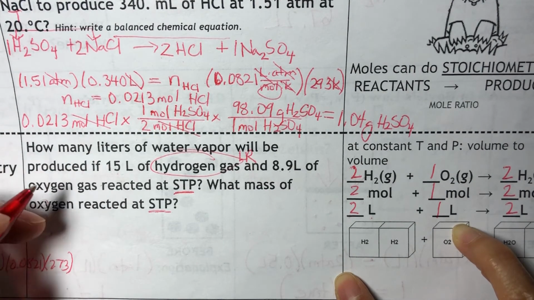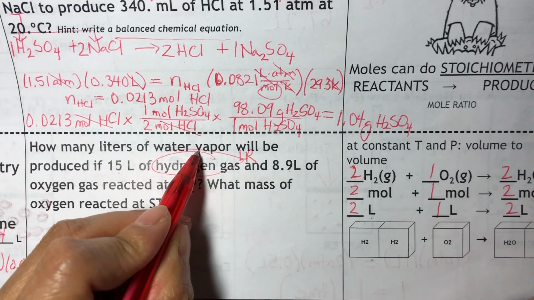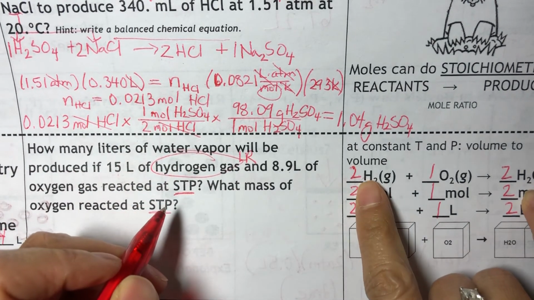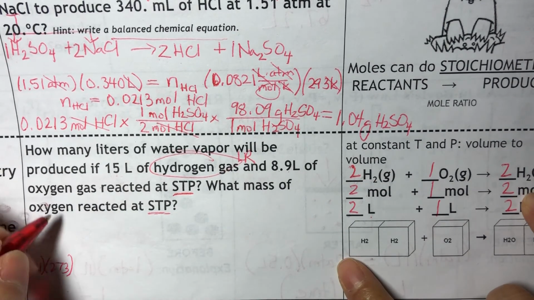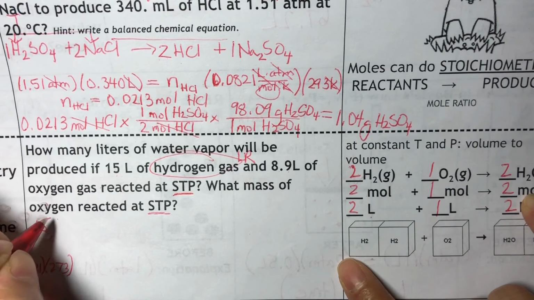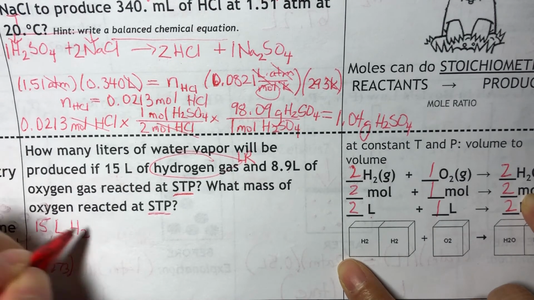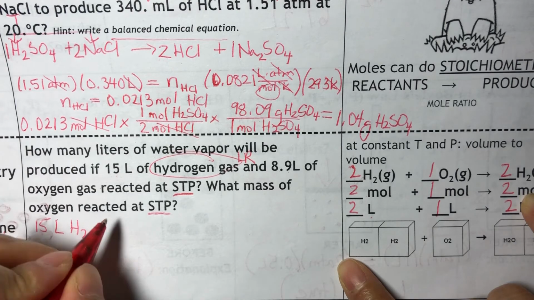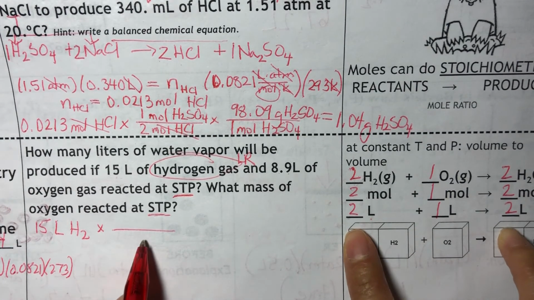Using my limiting reactant, I can figure out how much product, so water vapor is my product. I'm going to use hydrogen as my limiting reactant to figure out how much product is formed. So if I have 15 liters of the hydrogen gas, and it's my limiting reactant, I'm then going to do a liter to liter ratio. I don't even need to convert it to moles.